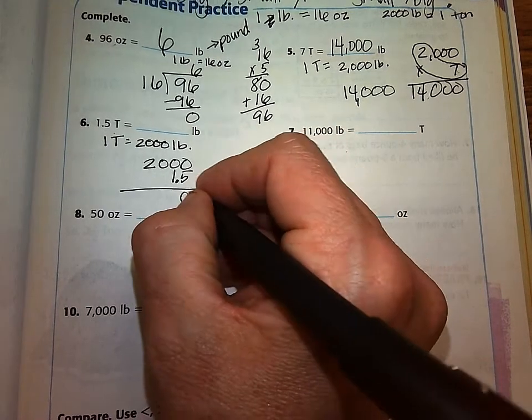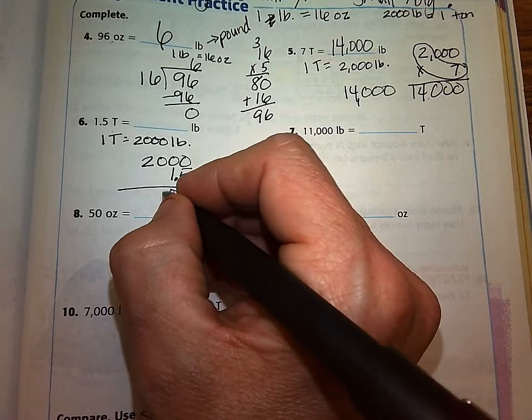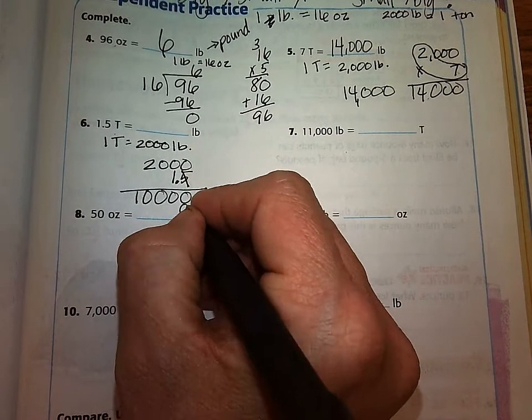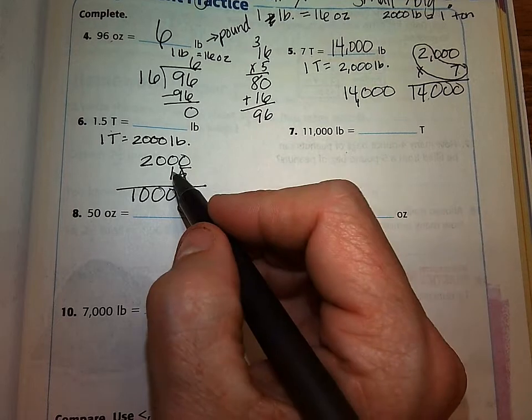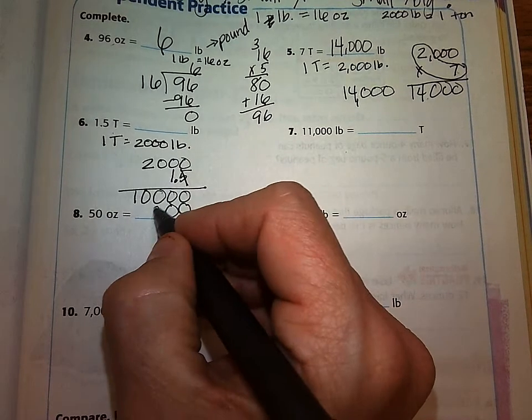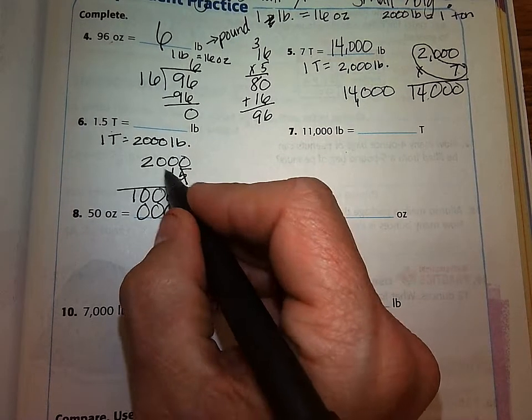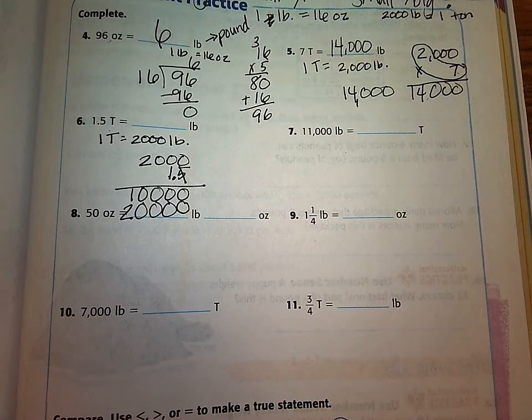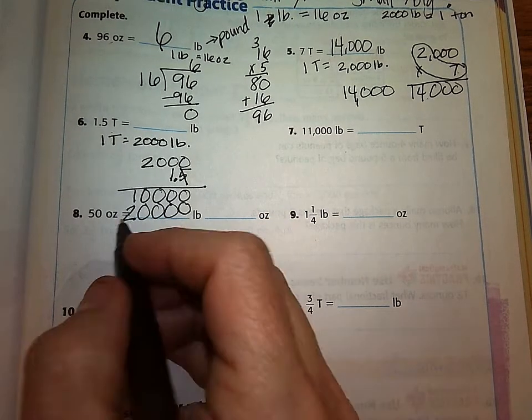5 times 0 is 0, 5 times 0 is 0, 5 times 0 is 0, 5 times 2 is 10. I'm done with my ones, cross it off, and immediately write my 0. 1 times 0 is 0, 1 times 0 is 0, 1 times 0 is 0, 1 times 2 is 2. If I'm going too fast, please pause it and catch up.